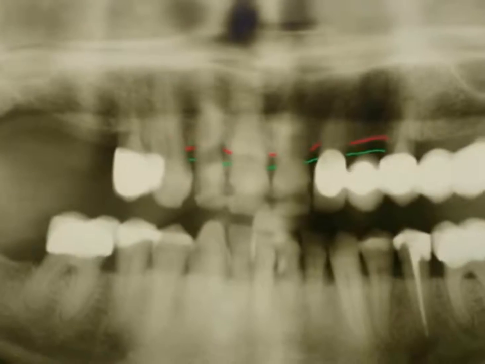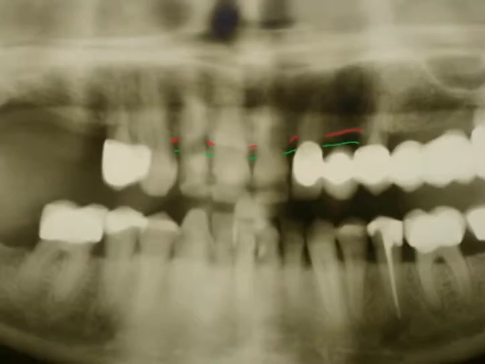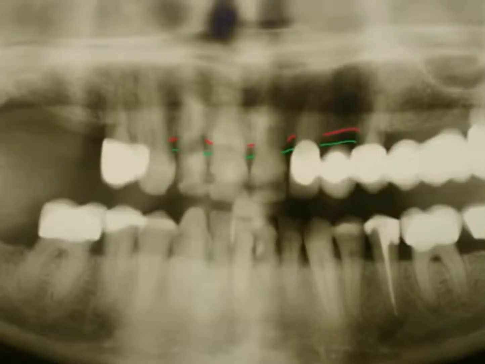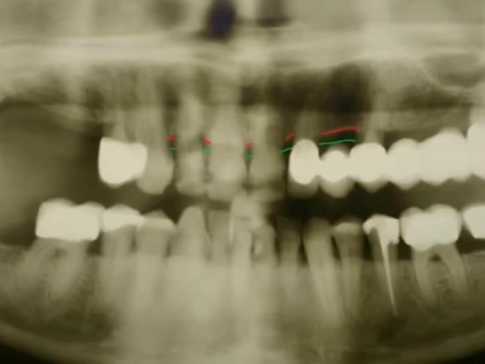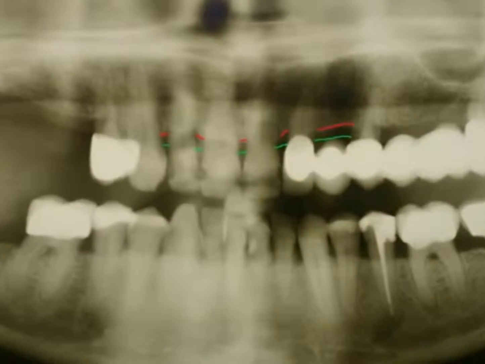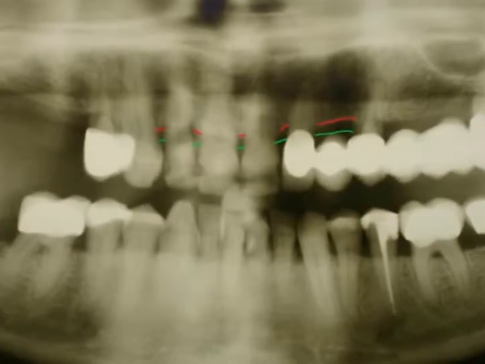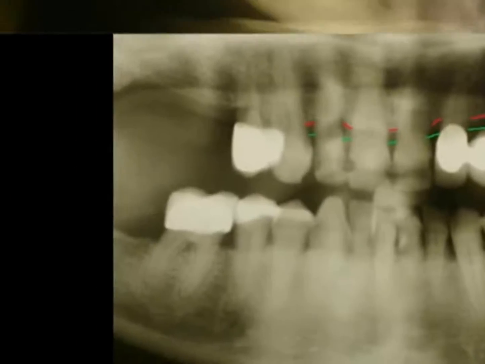Here you can see a patient with periodontitis. Usually the alveolar bone runs 2 mm below the enamel cement line, the green line. Because the periodontitis was left untreated, bone has been receding for years. It is easy to see the horizontal direction of bone recession, the red line.